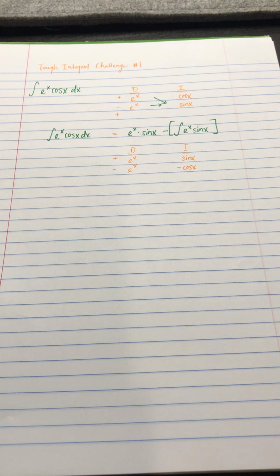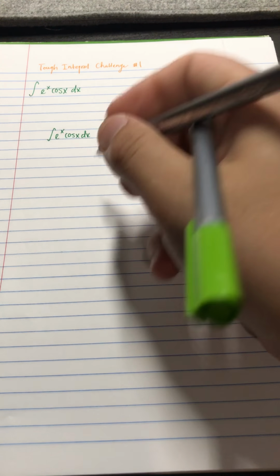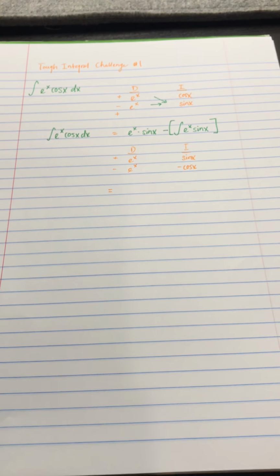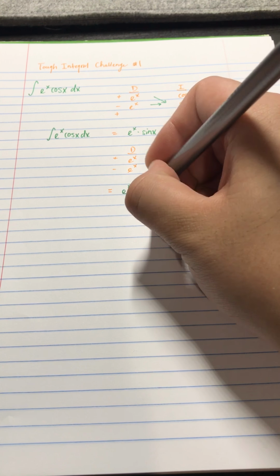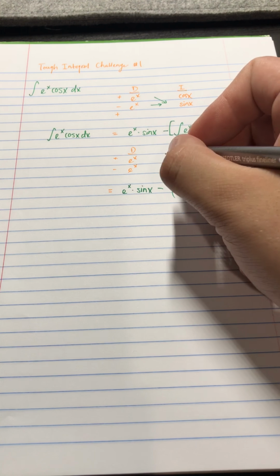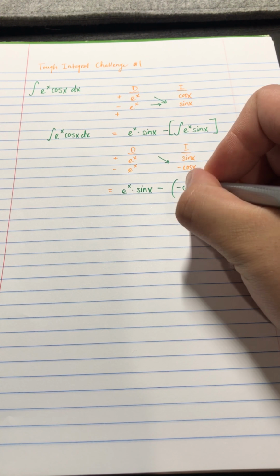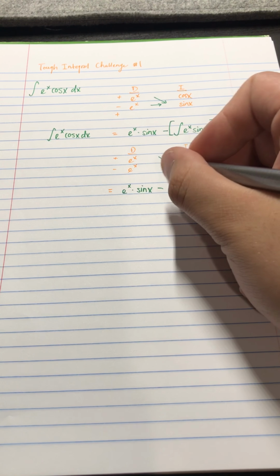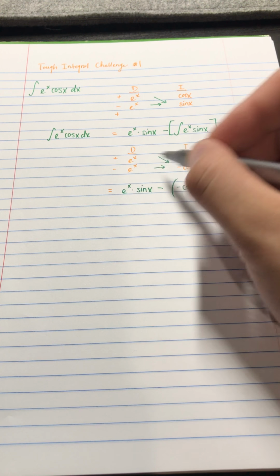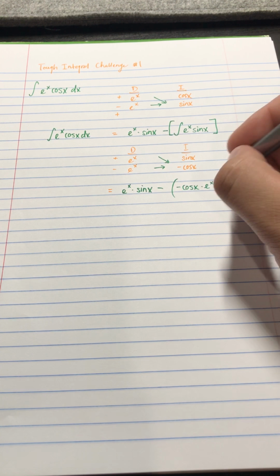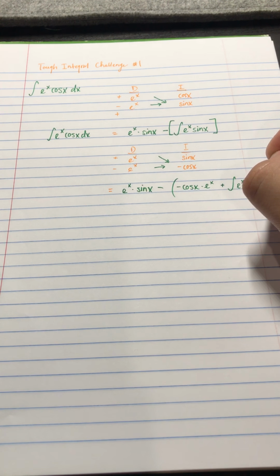So what follows, including what we have here, and I'll just go ahead and use this orange pen, we have e up to the x times sine x minus, and then it's going to be the product of these two right here, so negative cosine x times e up to the x, and then the integral of the product of these two, so it's going to be minus the integral of negative cosine x times e up to the x, or in other words, plus the integral of e up to the x cosine x.